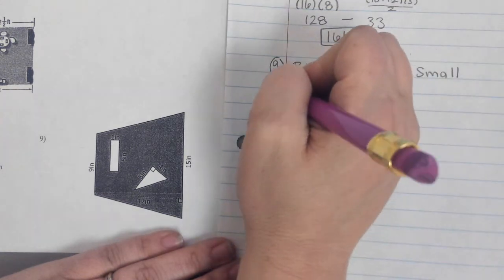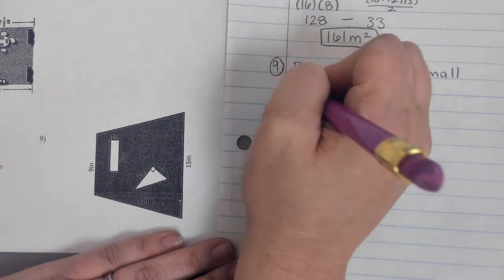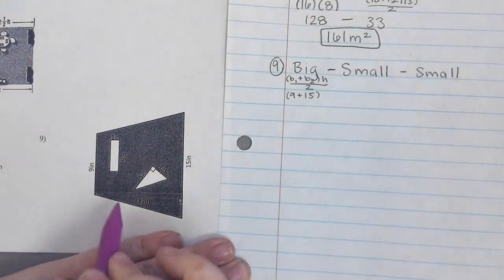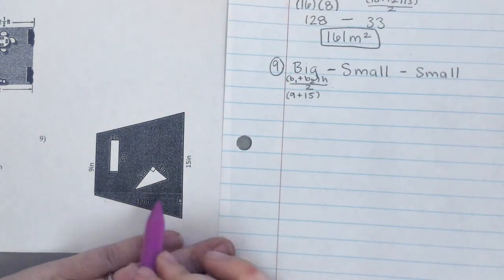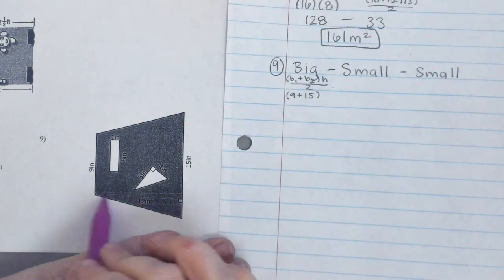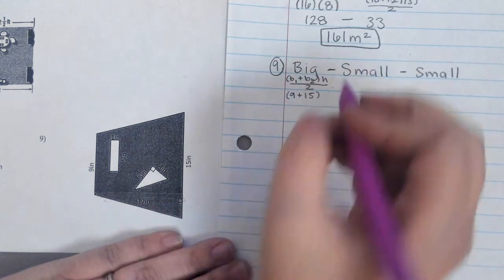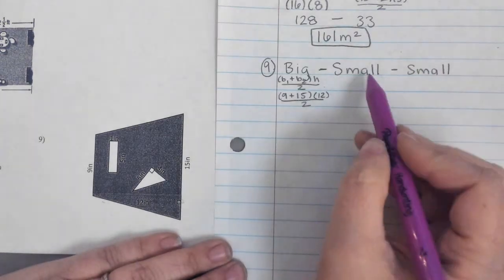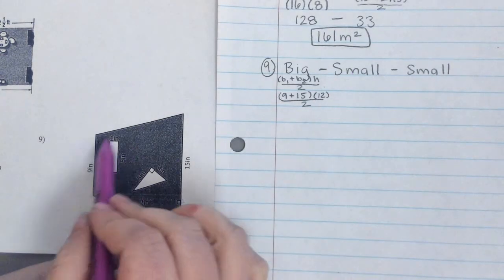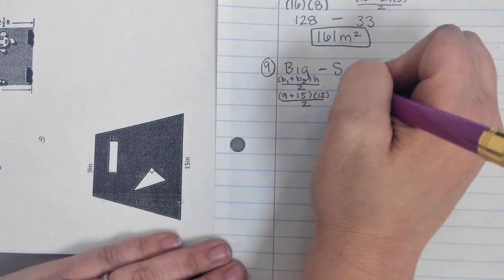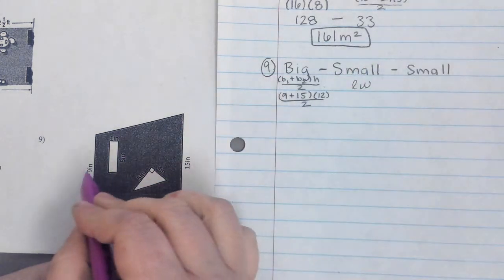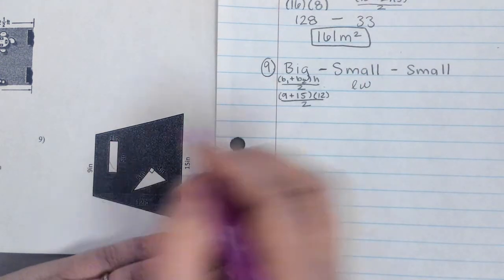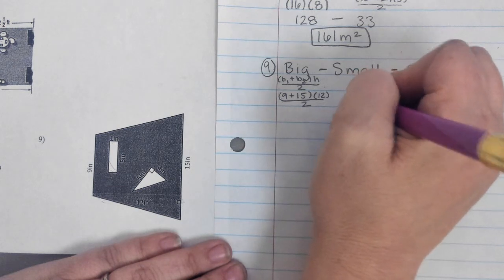So I have 9 plus 15. My height, and it was harder to see than I really intended it to be, that height, this dotted line with the right angle, is 12 divided by 2. All right, my first small shape, I'm just going to do that rectangle, which I know is length times width. So my rectangle has 5 and 1. I'll do 5 times 1.